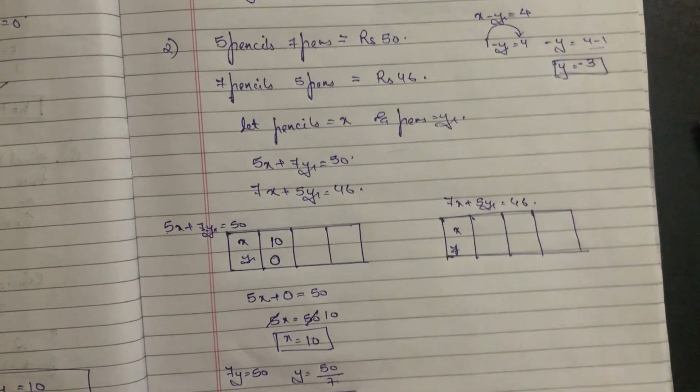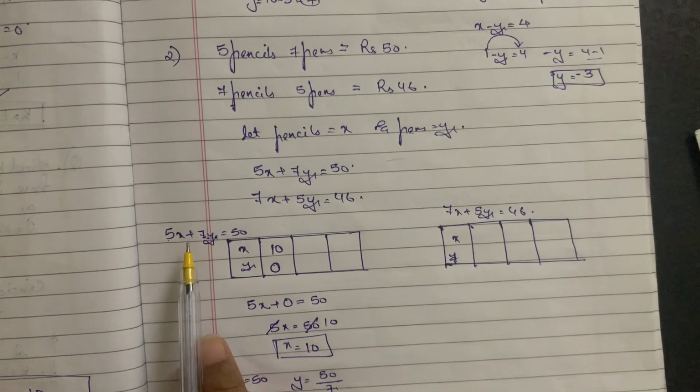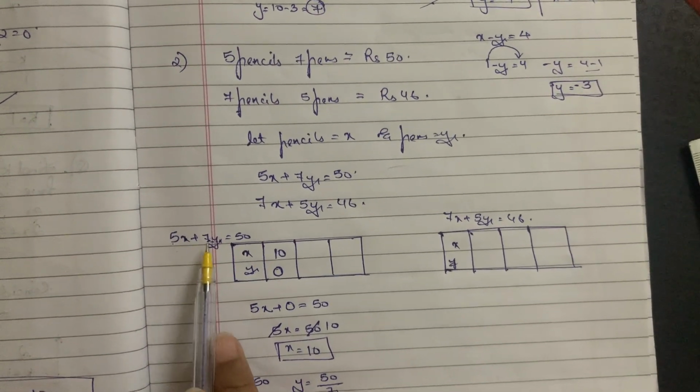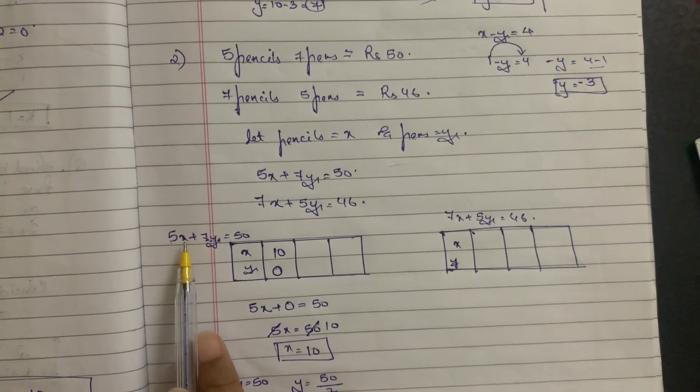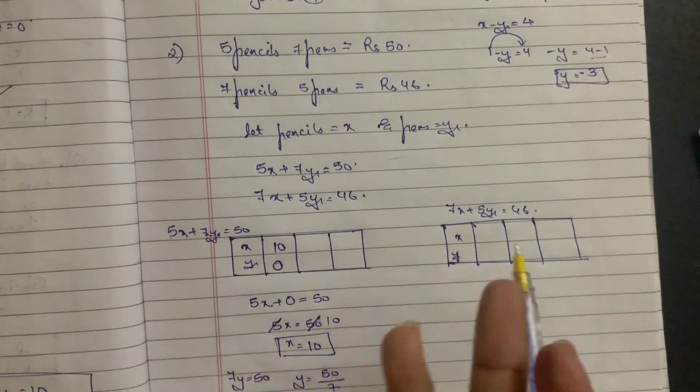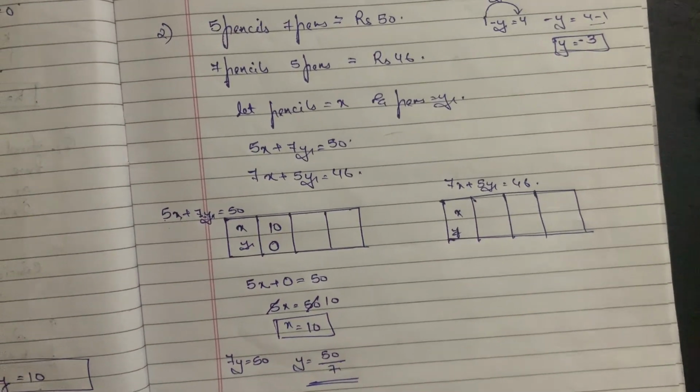I will take some other number, something so that it becomes easy for me to simplify.